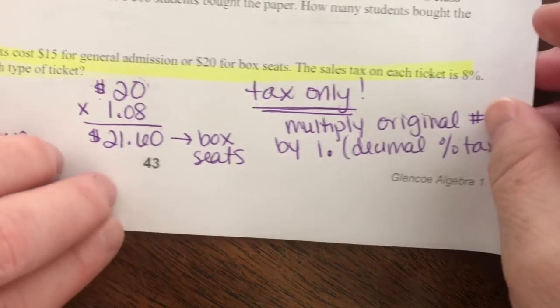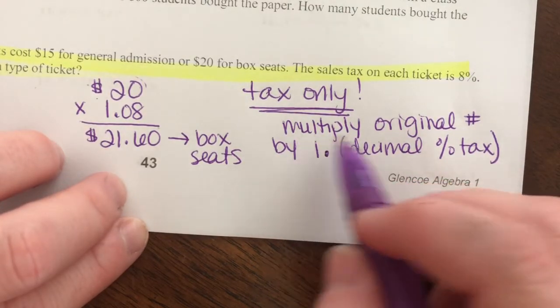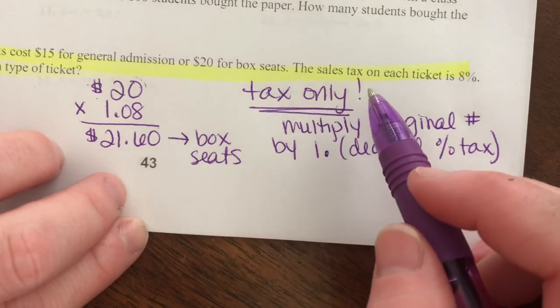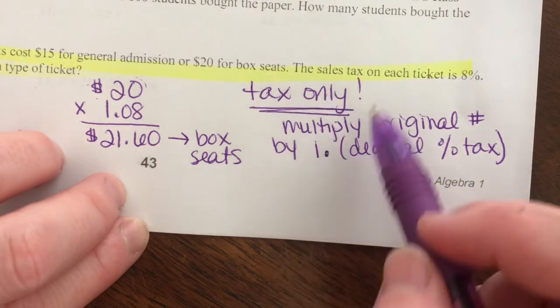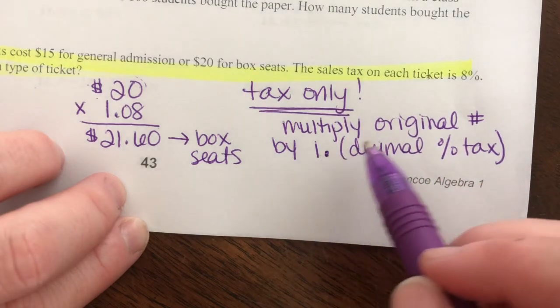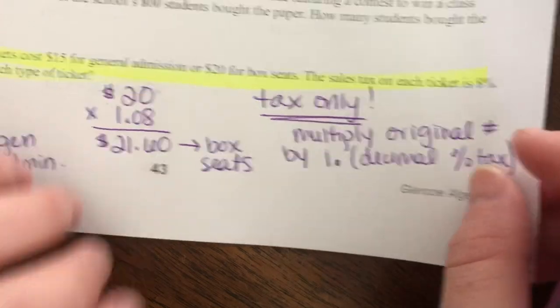So if it's 30% tax, you do 0.30, right? And if you want to know the final cost with the sales tax added in, multiply the original cost by 1 point, whatever the sales tax is. All right, if you have questions on that, let me know.